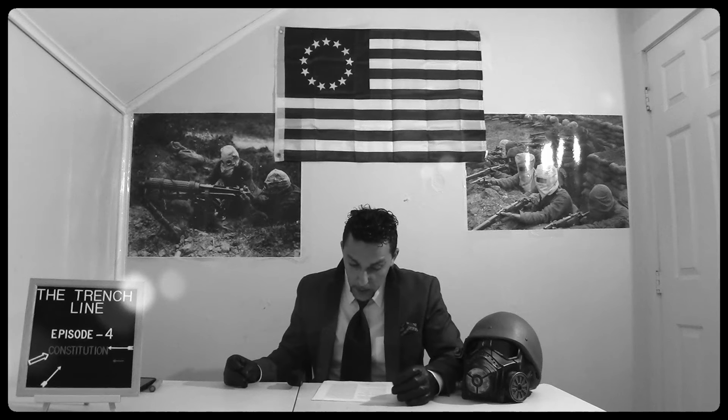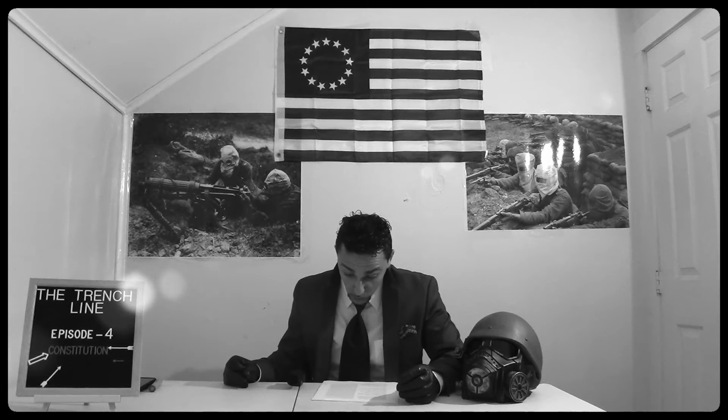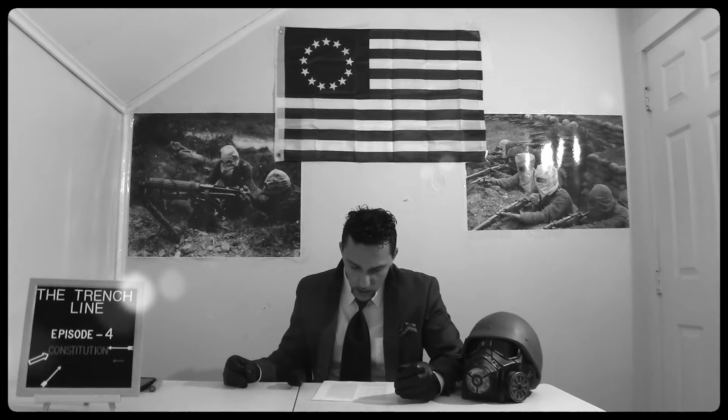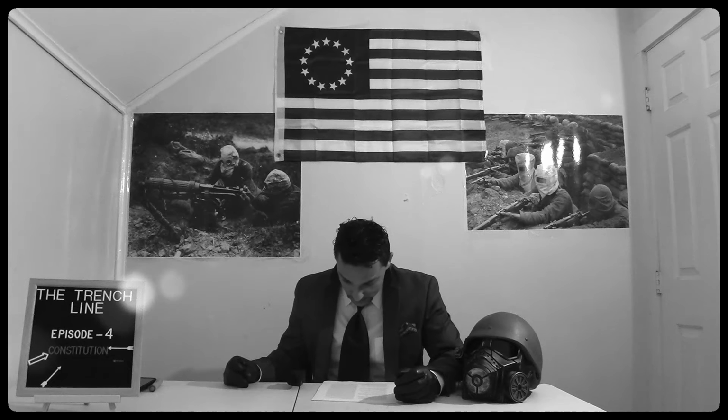Amendment 12, passed by Congress December 9th, 1803, ratified June 15th, 1804. Note, a portion of Article 2, Section 1 of the Constitution was changed by the 12th Amendment. The electors shall meet in their respective states and vote by ballot for President and Vice President, one of whom at least shall not be an inhabitant of the same state with themselves. They shall name in their ballot the person voted for as President, and in a distinct ballot, the person voted for as Vice President.